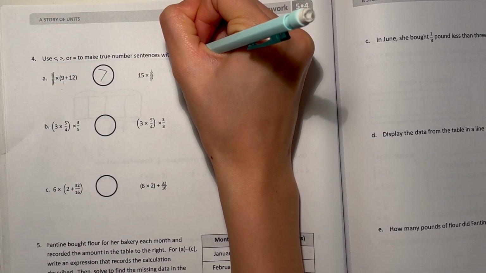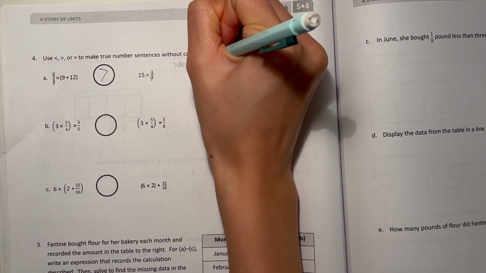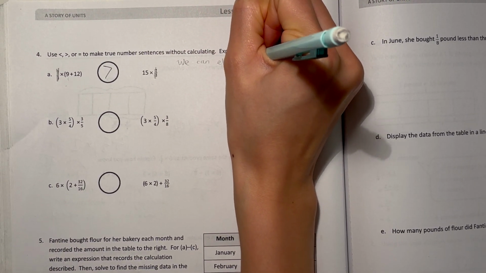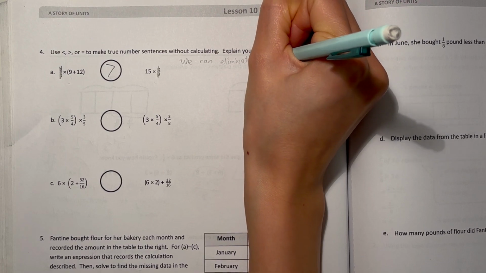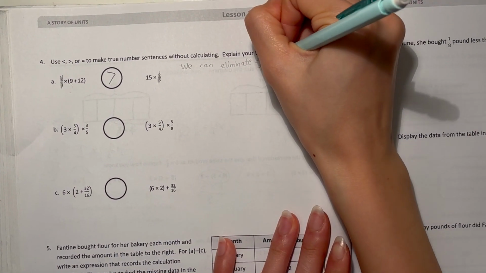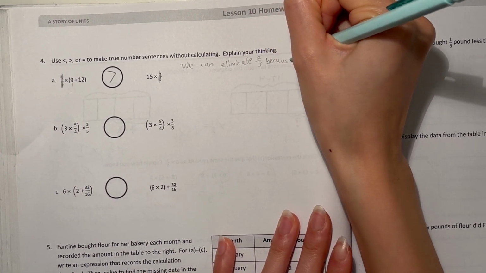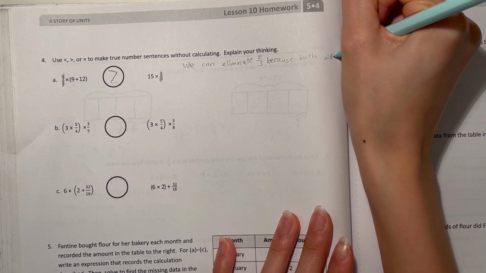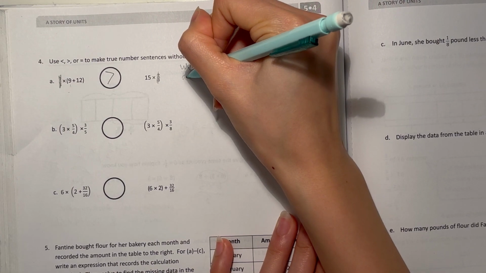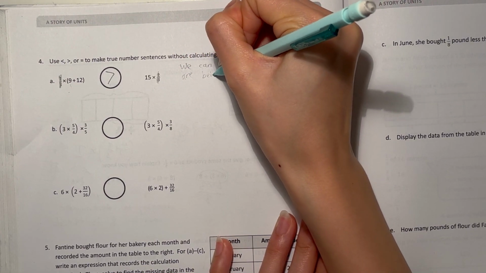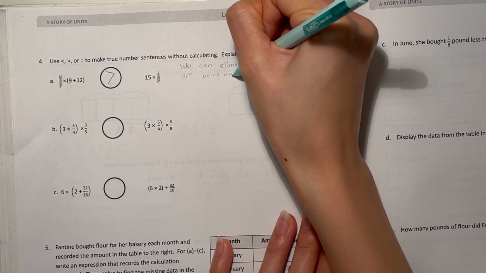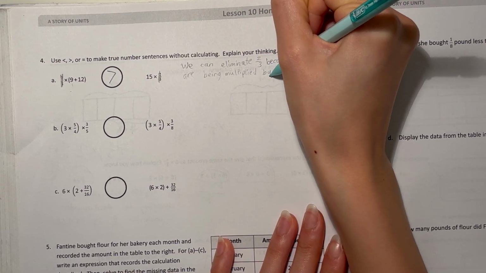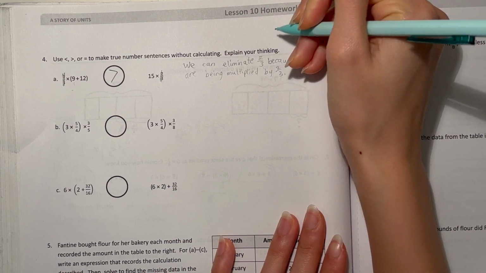So we can eliminate 2/3 because both sides are being multiplied by 2/3.